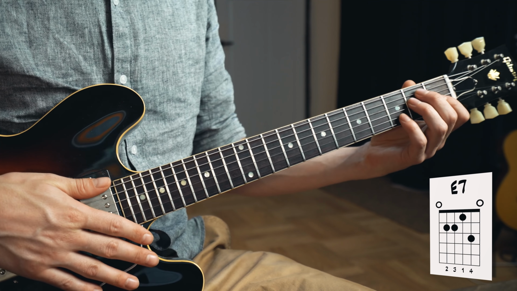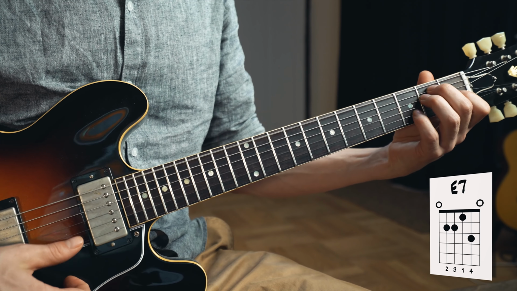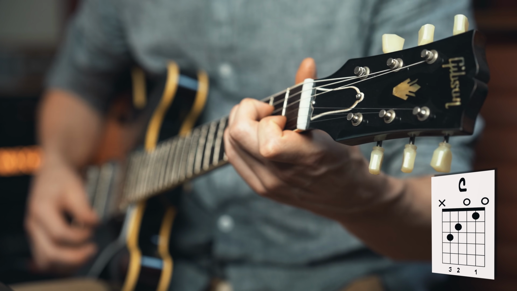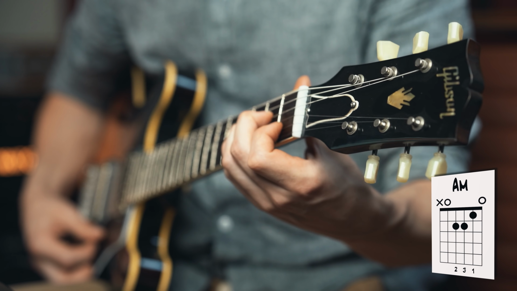And this is the shape I like, just adding your pinky on fret 3 on the B string. So now we've got C, E7th, and A minor.